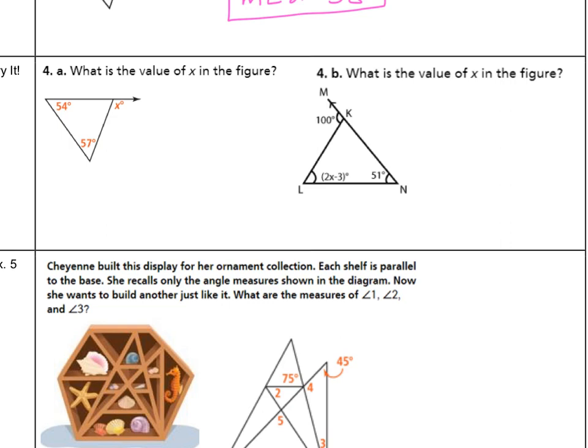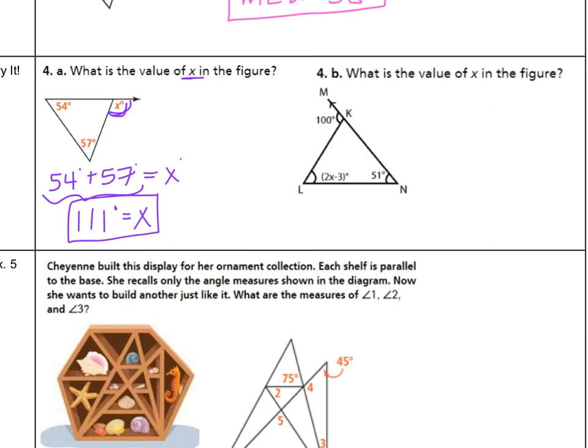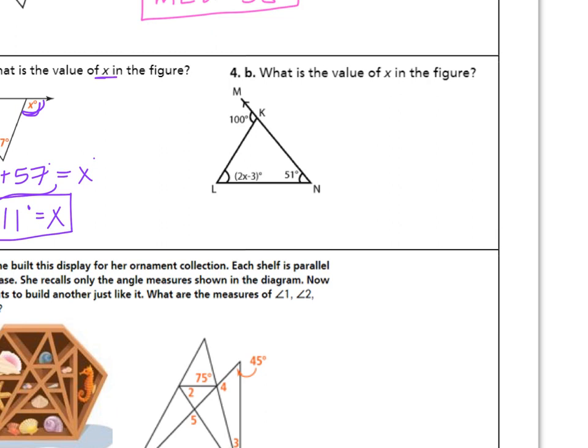Example 4a, what is the value of x in the figure? Well, now this time x is on the outside and 54 and 57 are on the inside. To figure out that measure, we're just going to apply that exterior angle measure theorem. The sum of the two remote interior angles will always equal the value of the exterior angle. How easy is that? We're just going to add them together. 54 plus 57 would be 111 degrees. And that's what x will equal. We'll throw in a little more challenging algebra, but it shouldn't be any crazier than something like this. Therefore, if you can navigate this, we're going to be in great shape for this lesson.